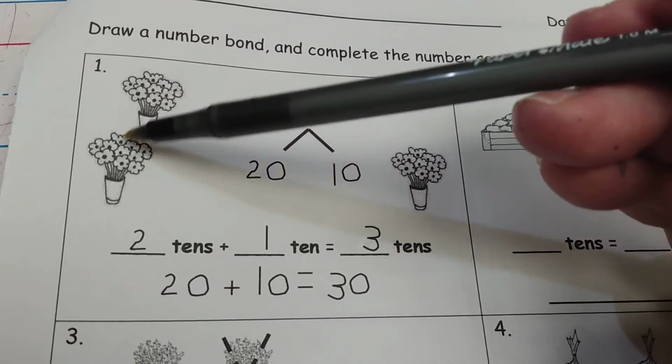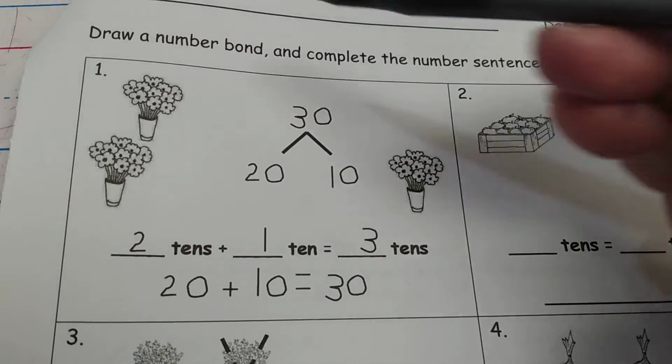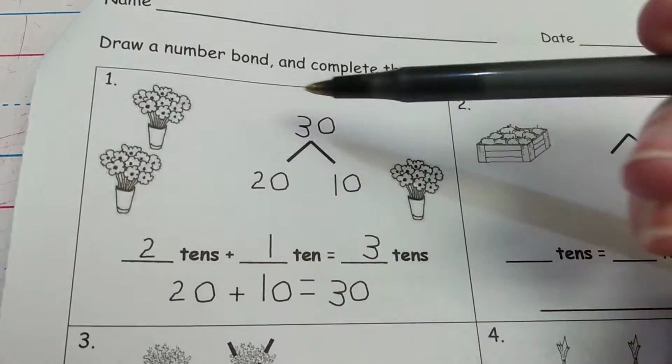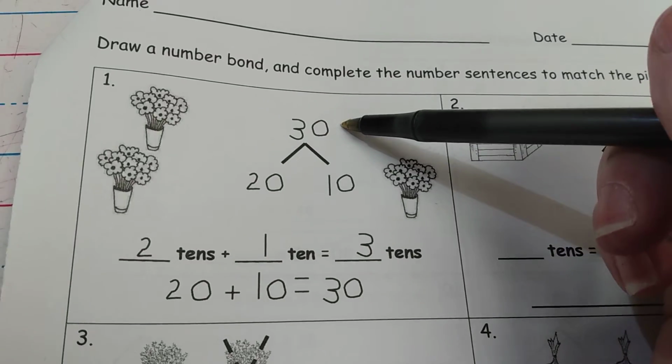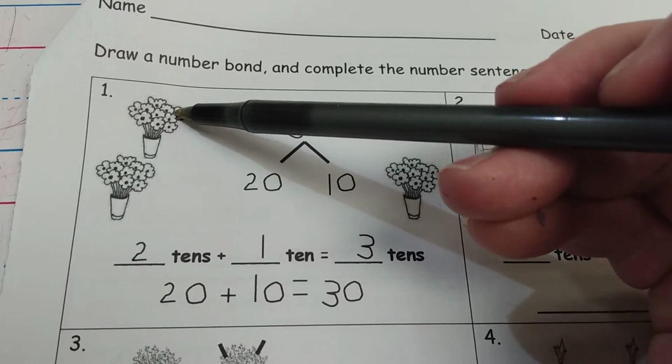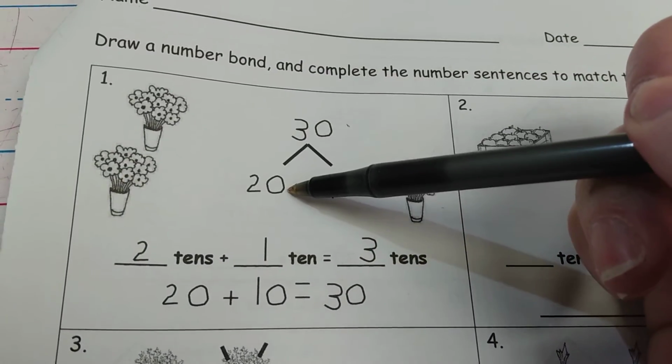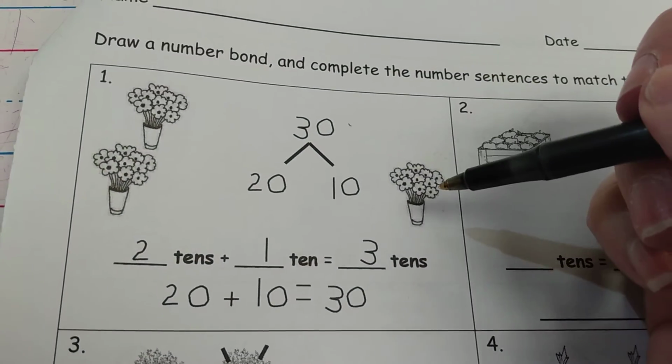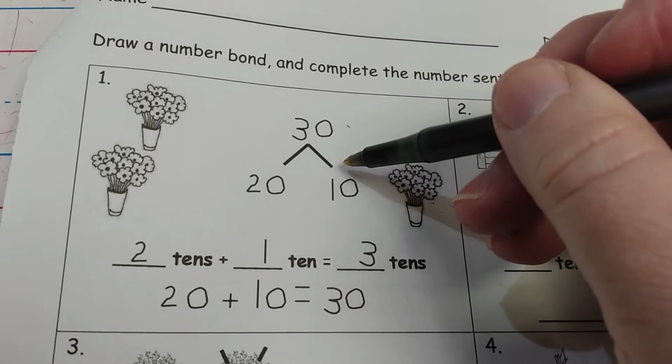Literally, you have to count these groups by 10. 10, 20, 30. That's the total in our number bond. But what's over here? 10, 20. That's why that number's here. And what's over here? 10.